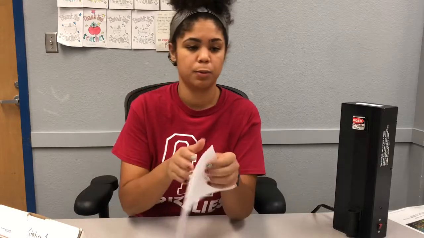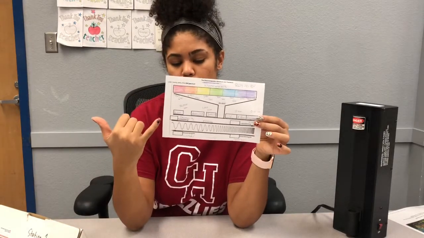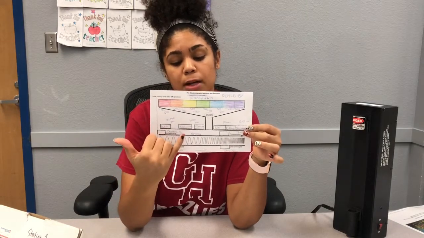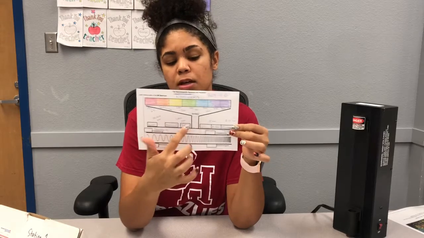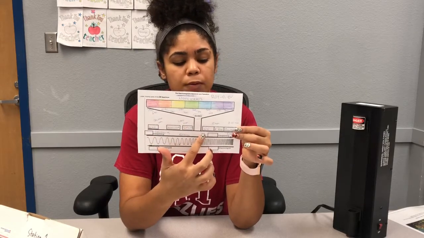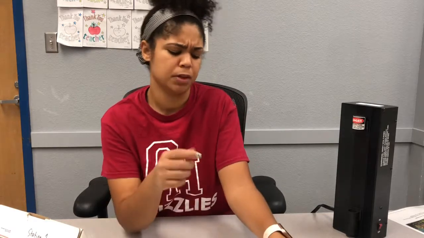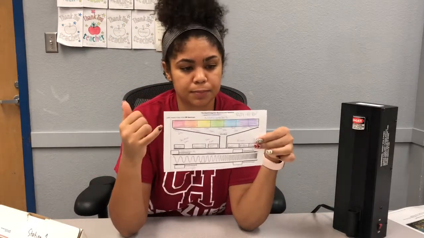Earlier, I discussed the different types of radiation on the electromagnetic spectrum. So on our electromagnetic spectrum, based on wavelength, we have radio waves, microwaves, infrared waves, visible light, ultraviolet rays, X-rays, and gamma rays. And we know that all of these different types of waves have different levels of energy. Let me go back to my diagram.